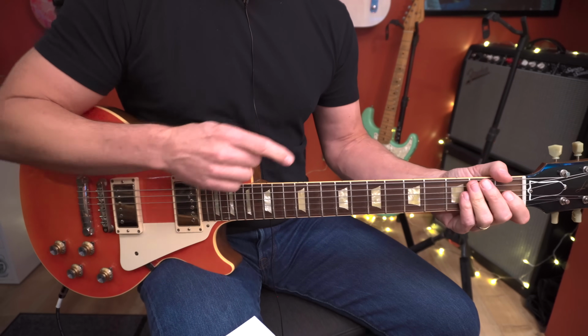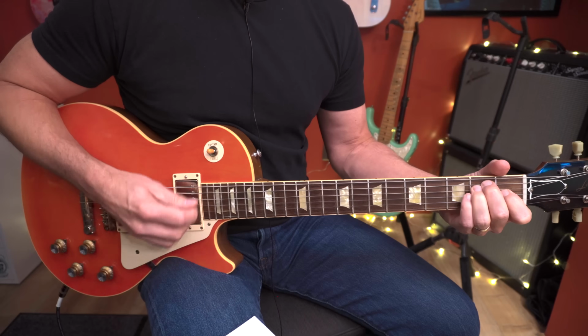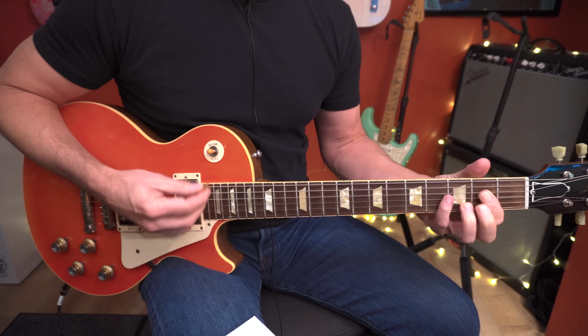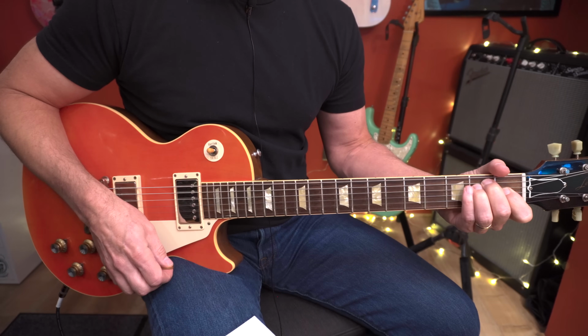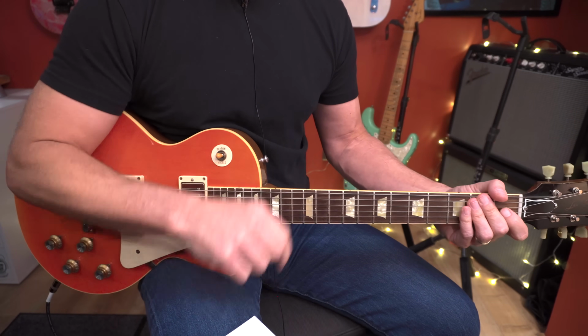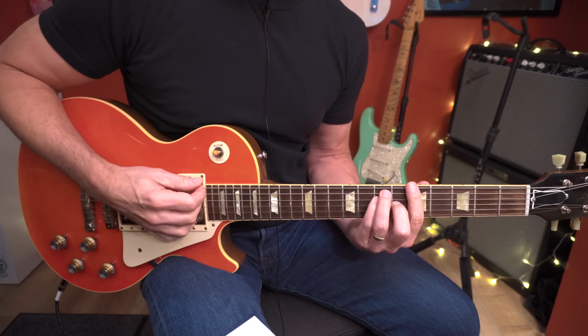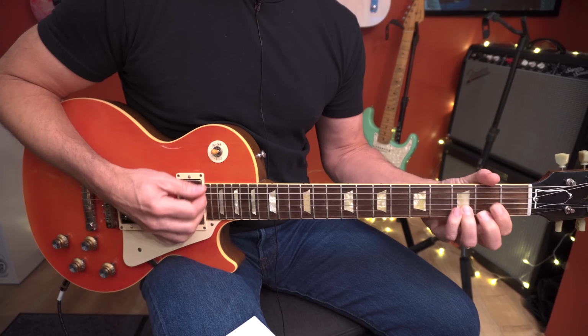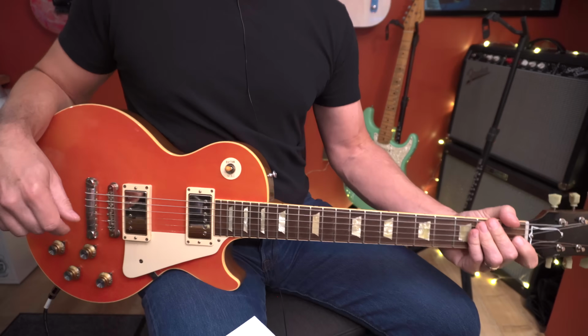So this chord progression is actually 5, 4, 1, 5. So even though this song sounds like it's centered around E, which it is, it's actually in the key of A. It's 5, 4, 1 in the key of A.